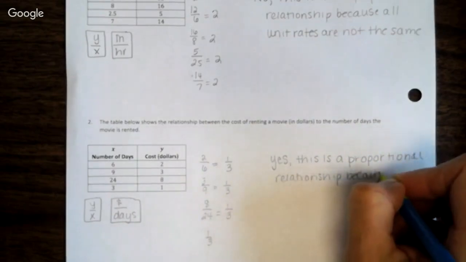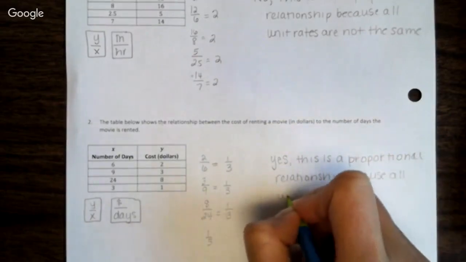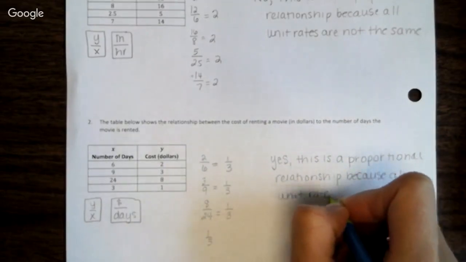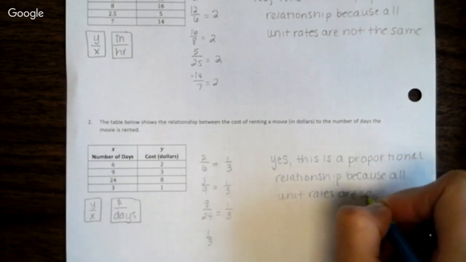Because all of the unit rates are the same.